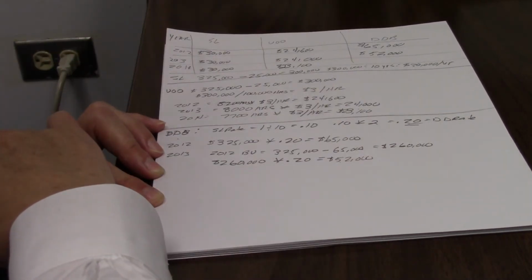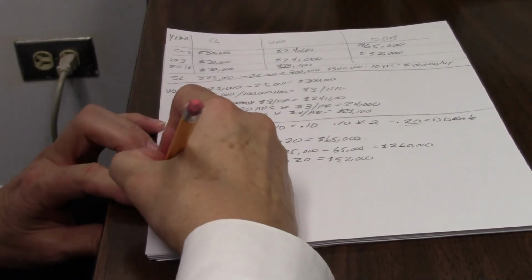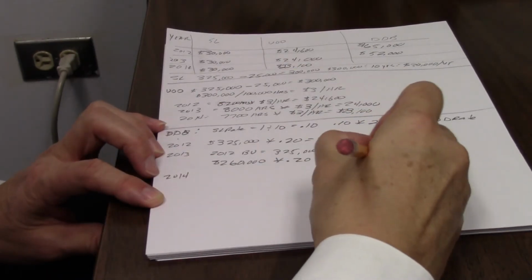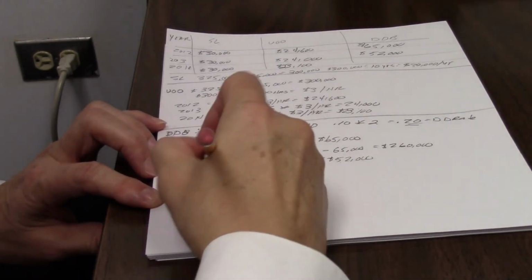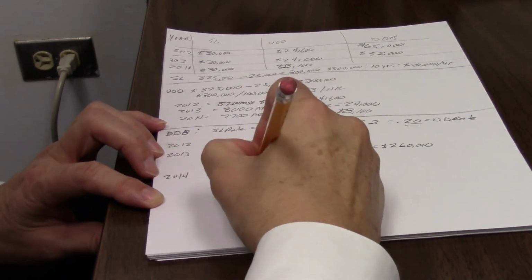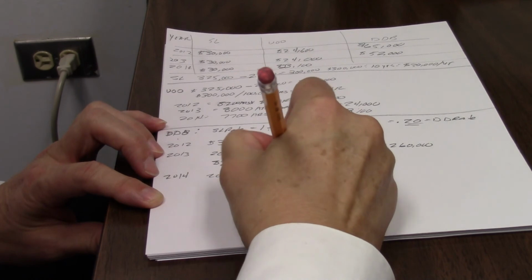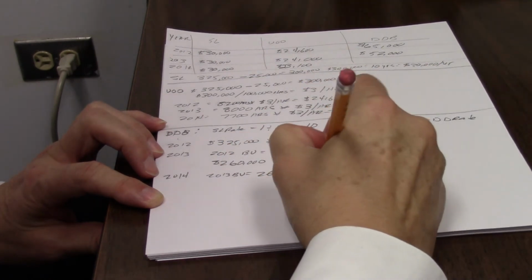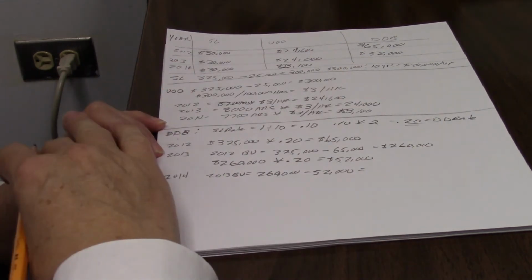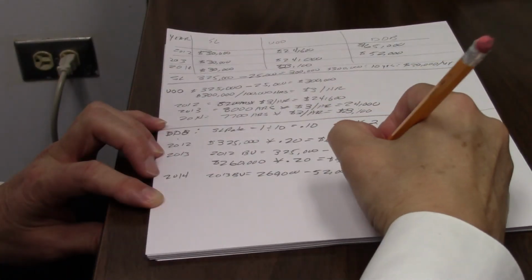All right, lastly, 2014, well, we have to figure out what's the new book value. So the 2013 book value equals 260 minus 52,000 is equal to 208,000.